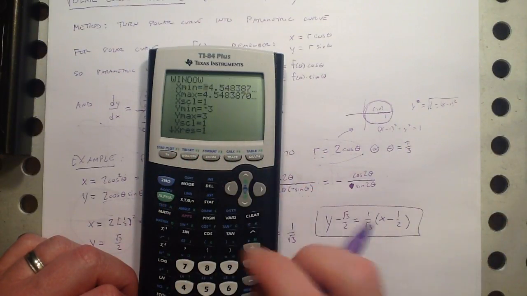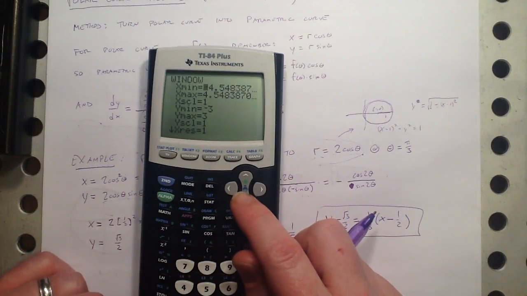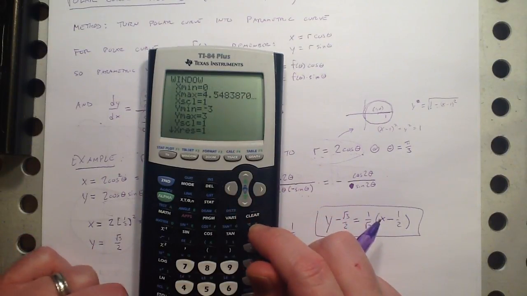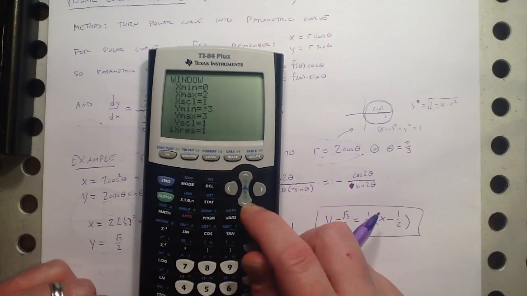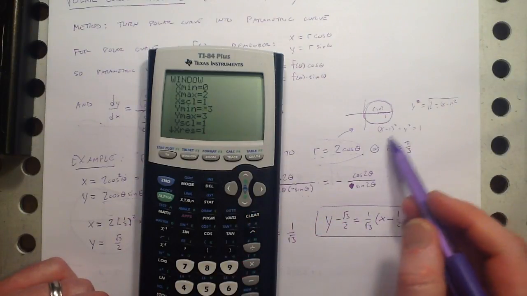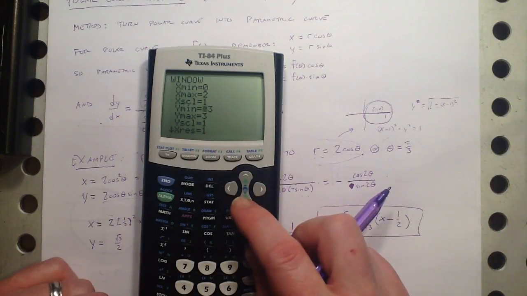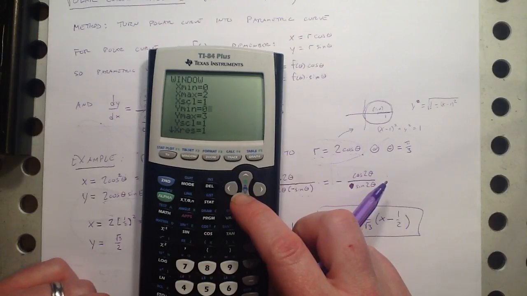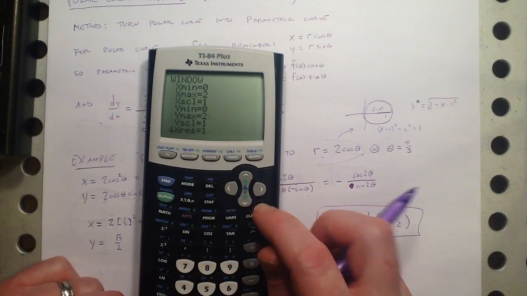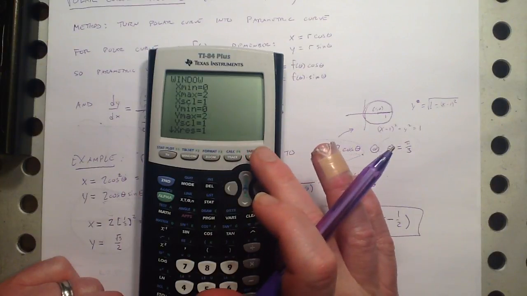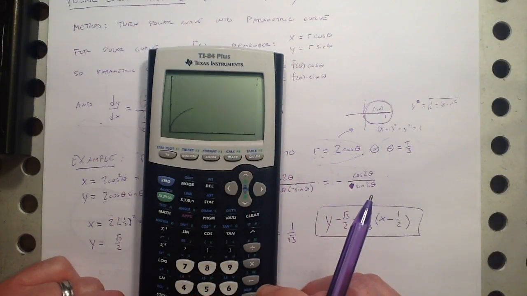So my window, I could just go from 0 to 2, and then my y values. I'm just going to graph the top half, and I know my tangent line is a tangent line to a point in the top half. So I go 0 to 2 there also, and graph that.